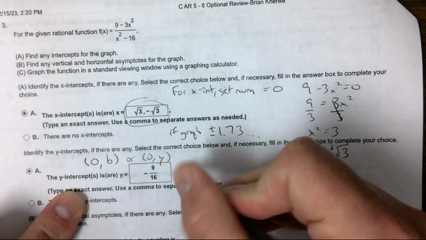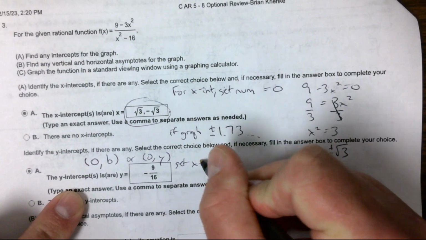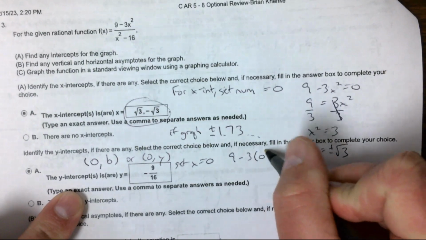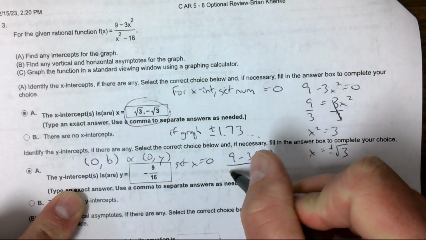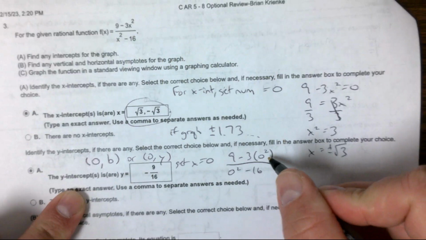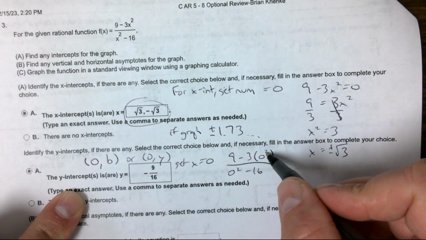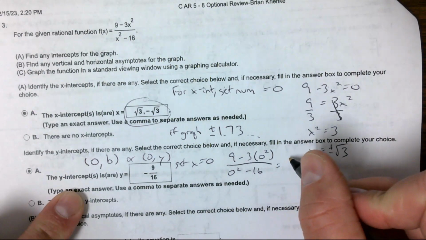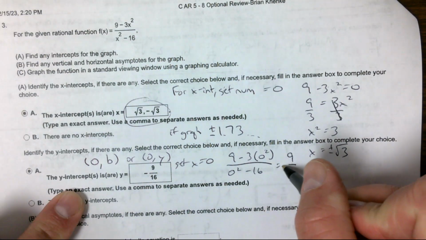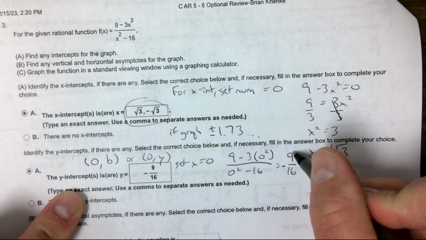Set x equal to 0. So if we have 9 minus 3 times 0 squared over 0 squared minus 16, 0 squared is 0, and 0 times anything is 0. So I have a 9, and in my denominator I have -16. So I'll just put -9/16 like that.